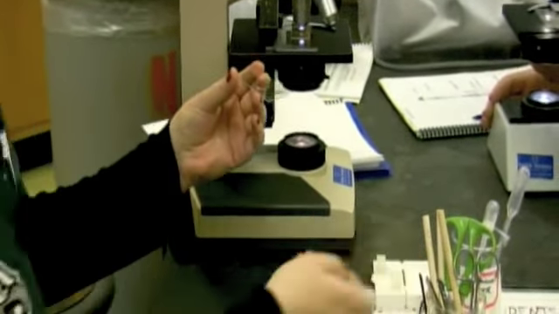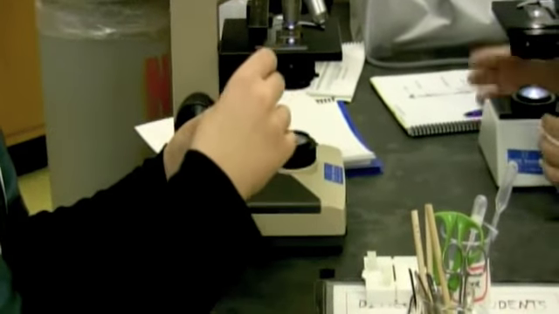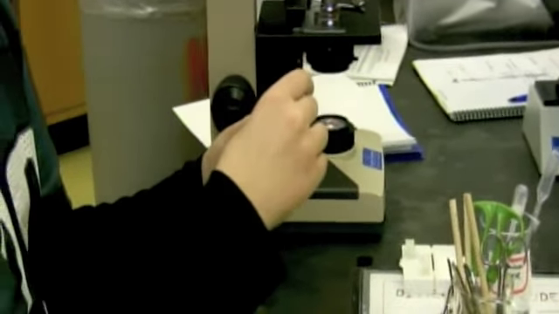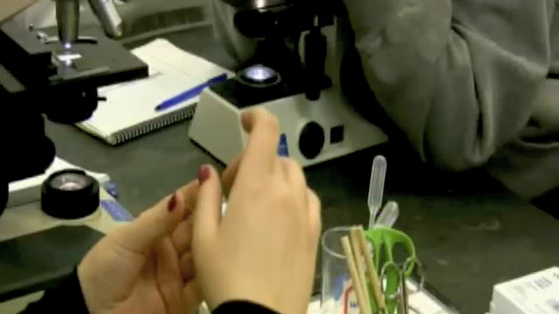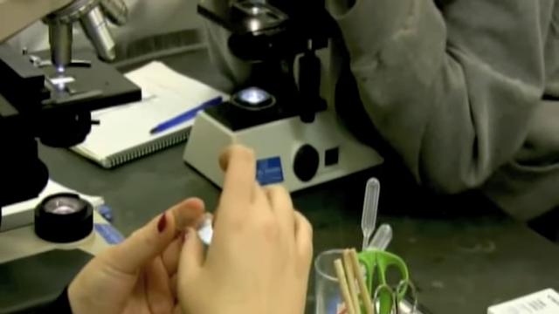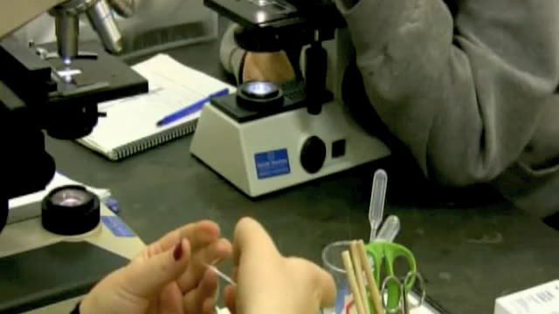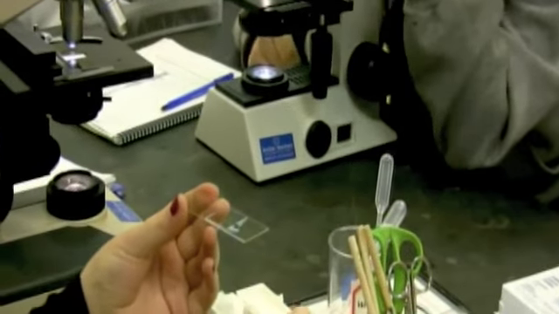And then here's the tricky part. You're going to take your cover slide and put it on top, but you want to be very, very careful when putting on top that you don't get any air bubbles, because then you might think you're looking at something that you're not. And that's how you make a wet slide.